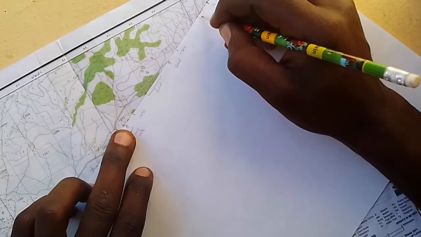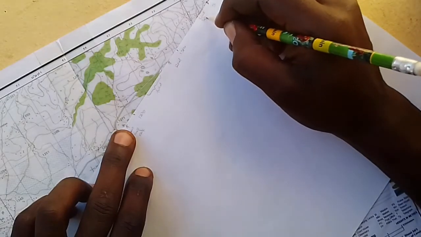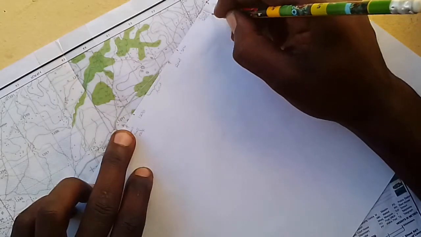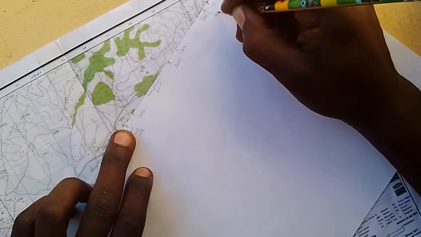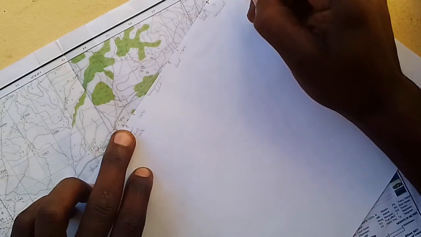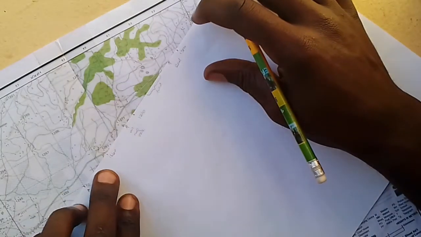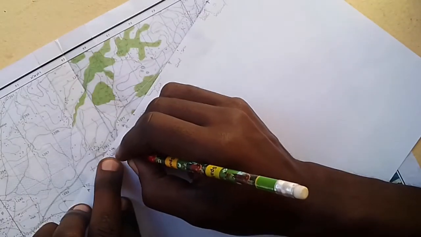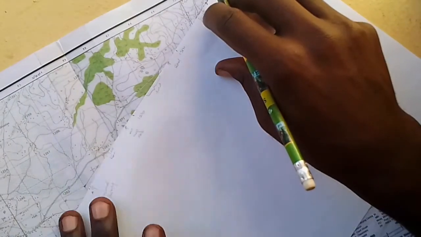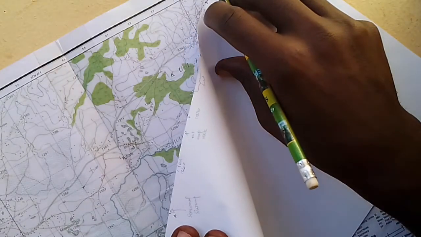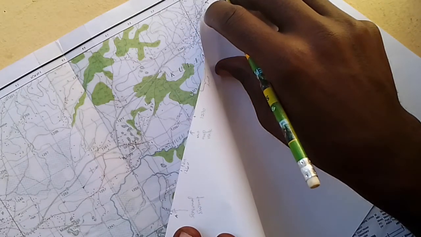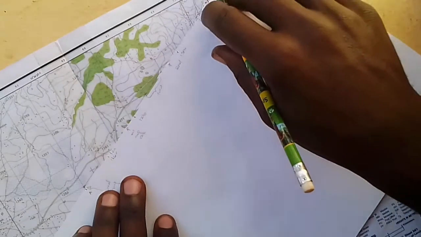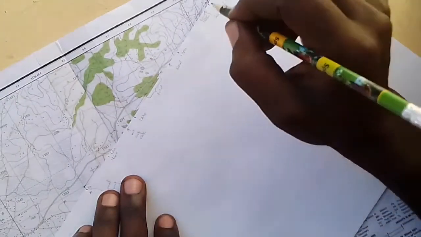I can see there is some settlement here. I can see houses, settlement. I can see a seasonal river here. So basically, the road is also here. It's a road crossing here. Those are the features I can see. You mark only those features which are crossed by the line. So the line is crossing those features I've mentioned.